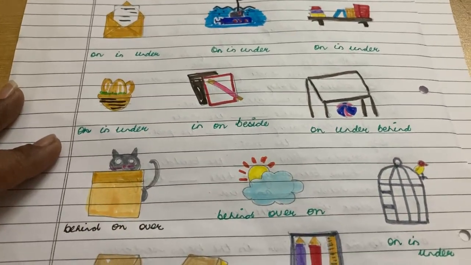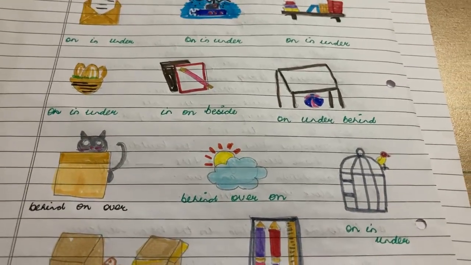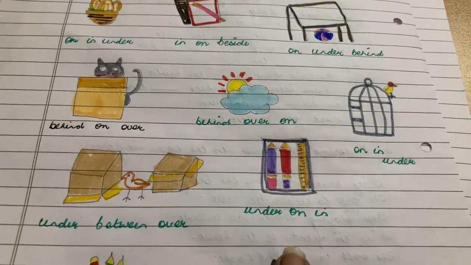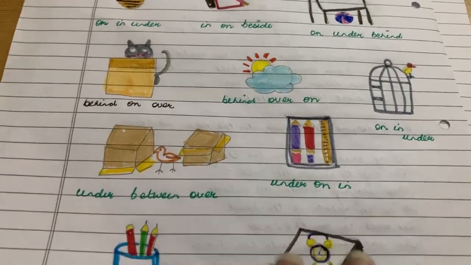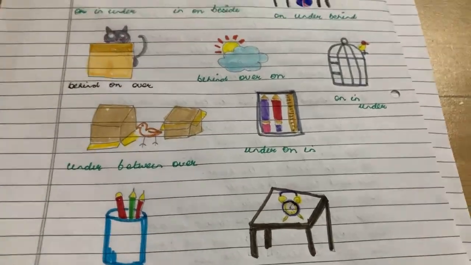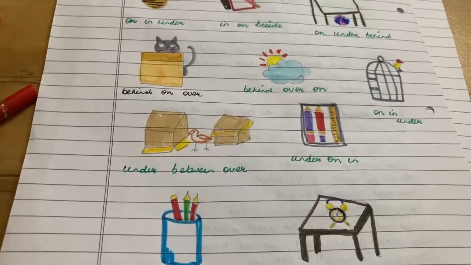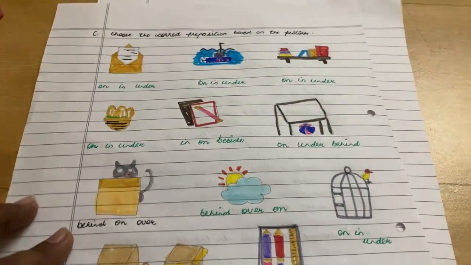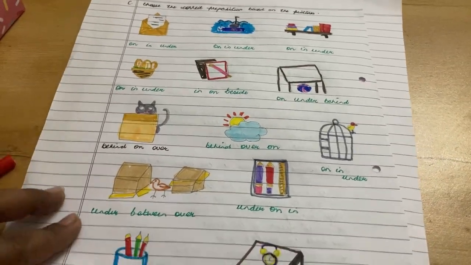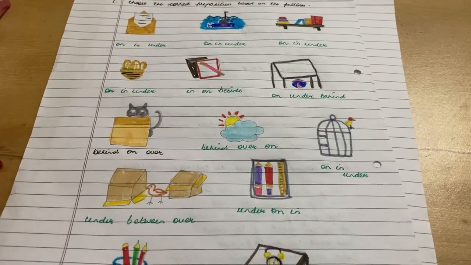The cat is behind, on, over. The sun is behind, over, on. The bird is on and under. Then the pencil is under, on, in. Then the bird is under, between, over. The pencil is in, inside, on, and the clock is on, in, under. So here these are the subjects. We have to identify the subject and then circle the correct prepositions in this picture activity. You can just mark 1 2 3 4 and solve it on your own.